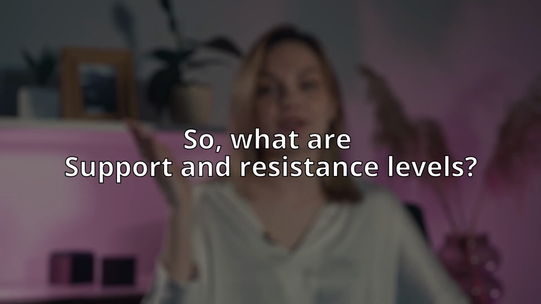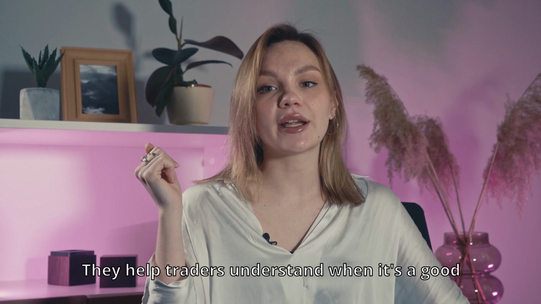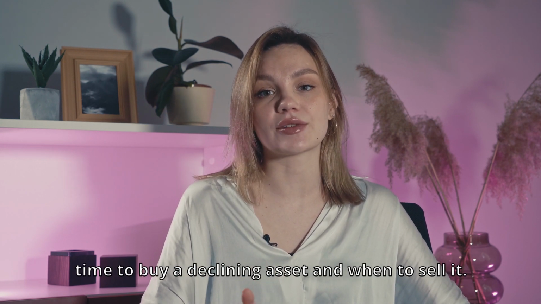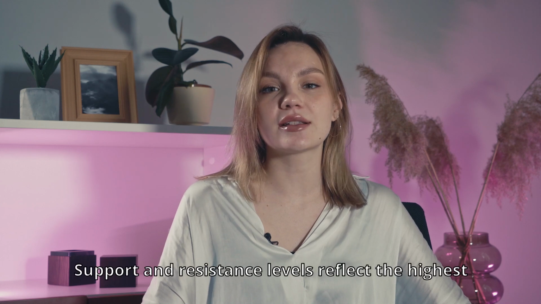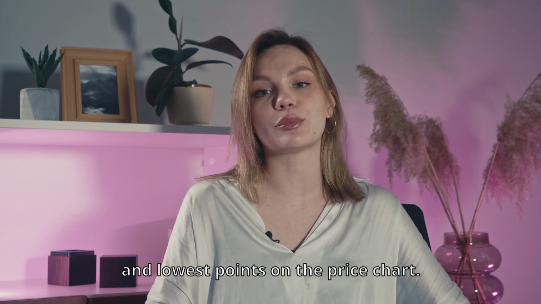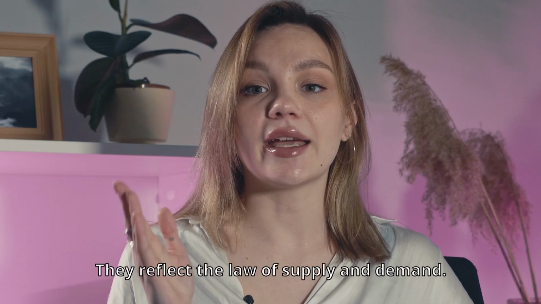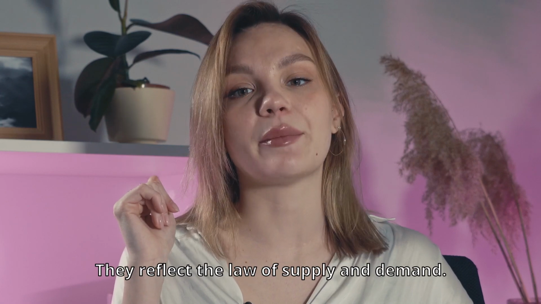What are support and resistance levels? They help traders understand when it's a good time to buy a declining asset and when to sell it. Support and resistance levels reflect the highest and lowest points on the price chart. These peak price values can be considered the foundation of trading. They reflect the law of supply and demand.